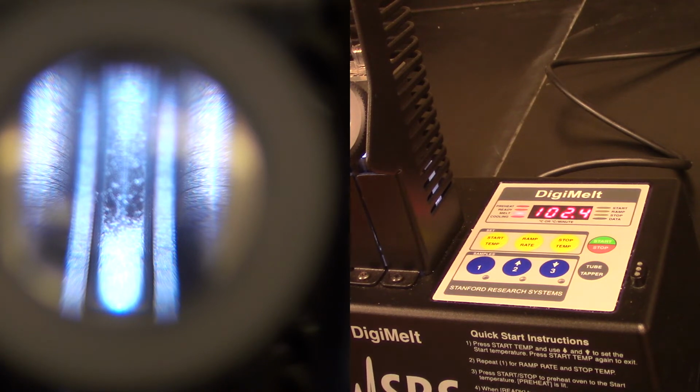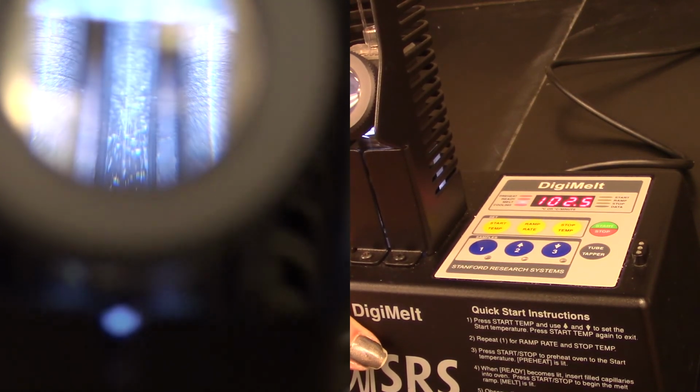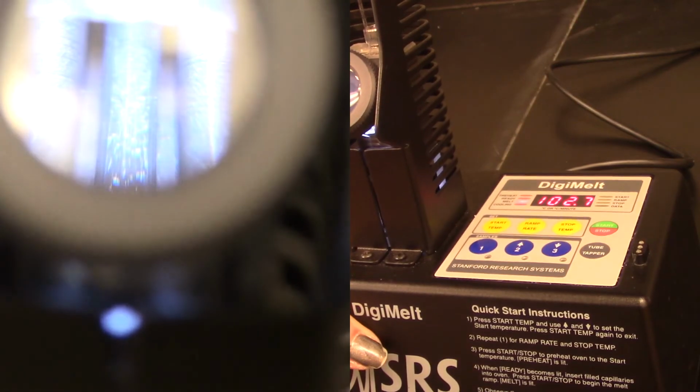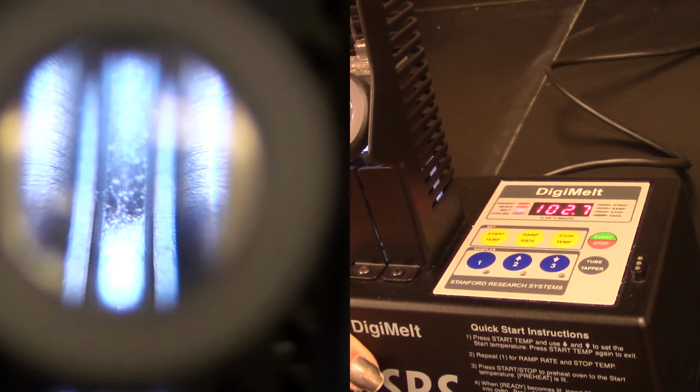You may see this scope kind of move a little bit. I can't really see it all that well because the camera's in my way, so I'm just kind of popping it up and down a little bit so that I can tell when it starts melting.